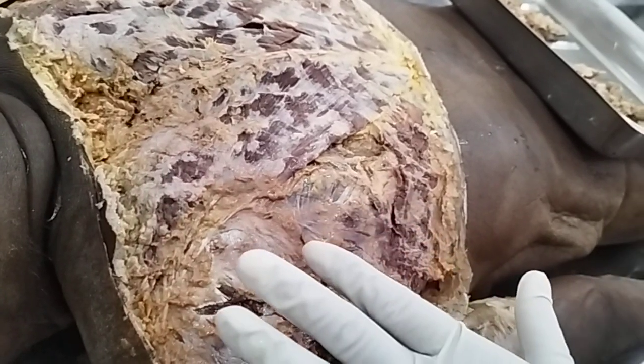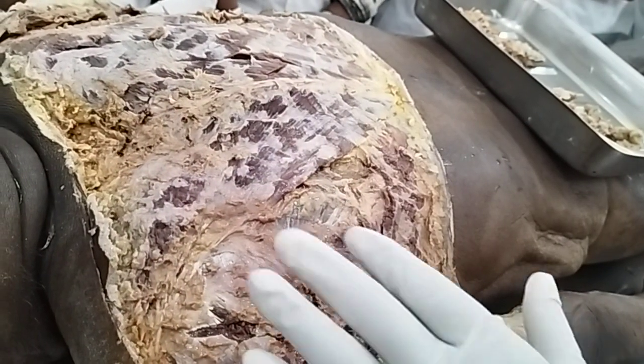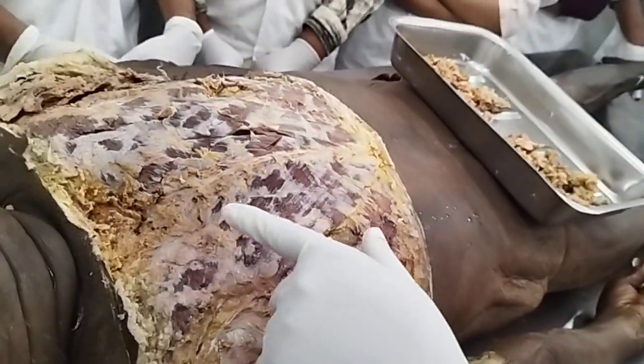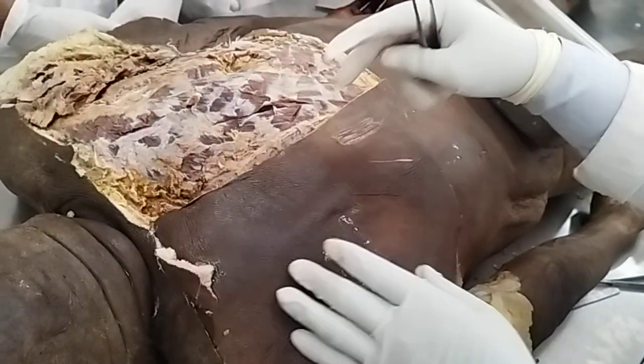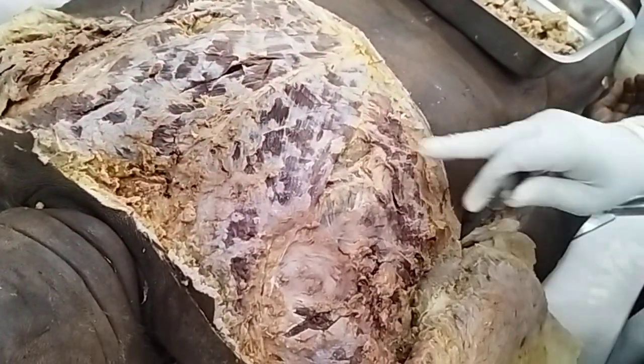The scapular muscles. This is taken. Scapular muscles. Well, after removing the skin, we remove the superficial fascia. Okay, so we are taking the incisions. Then after removing the superficial fascia, the deep fascia.